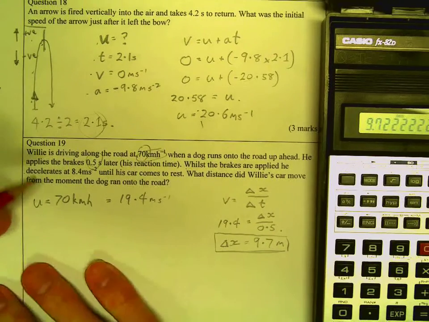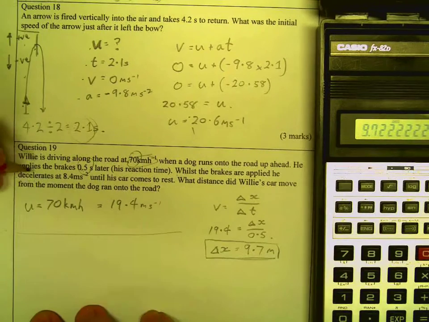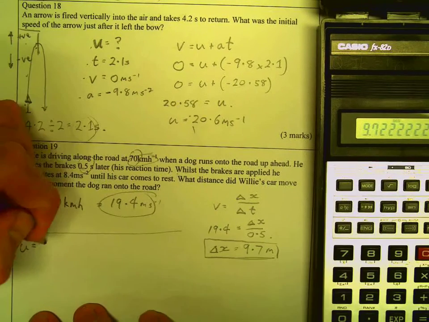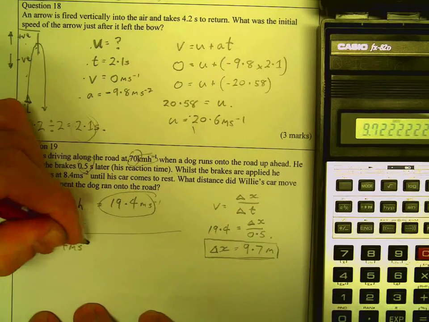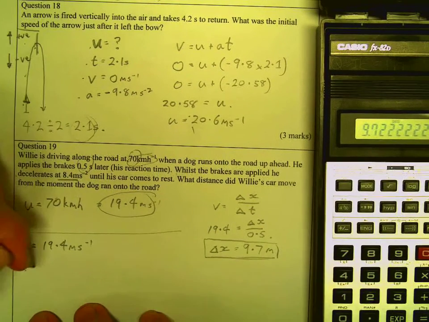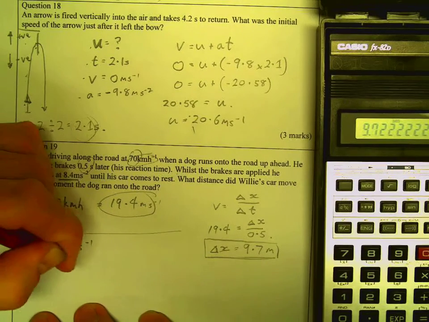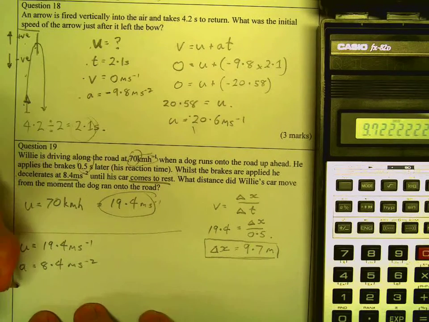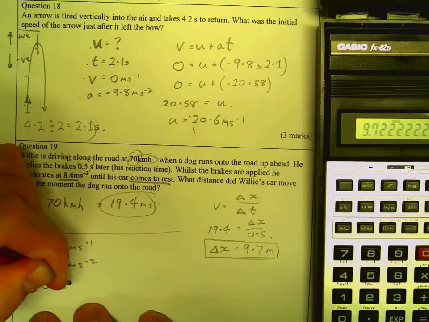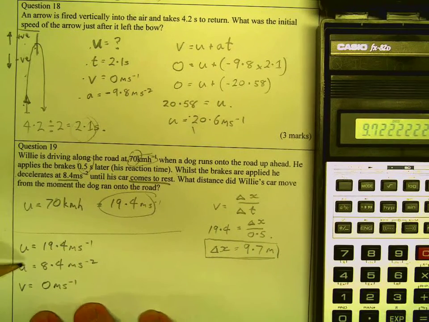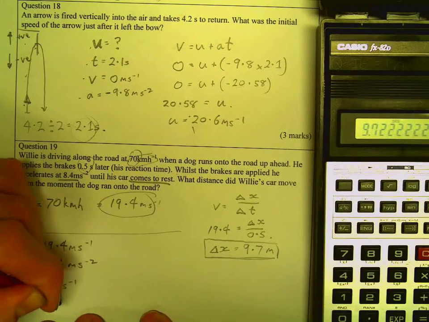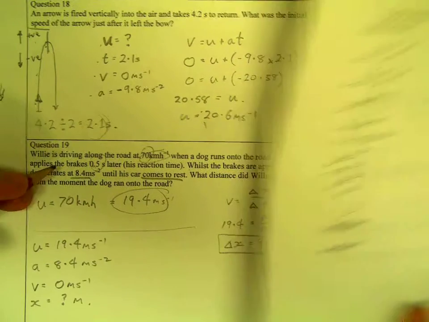How far does he travel while he's braking? So, again, his initial speed is the same, 70 k's an hour, which we know is 19.4 metres per second. He decelerates at 8.4 metres per second squared. What else do we know? Until his car comes to rest, so his final velocity is 0 metres per second. There's our three knowns. And our unknown is the distance. How far did he travel whilst he was decelerating? How many metres?